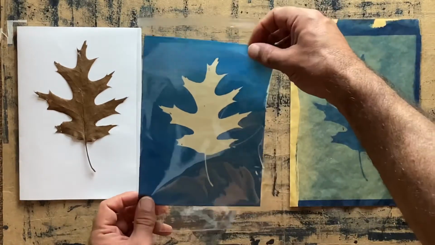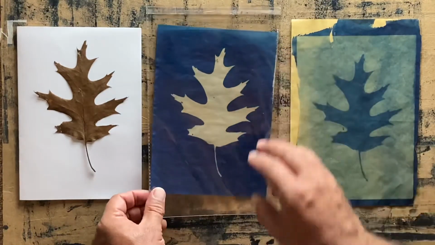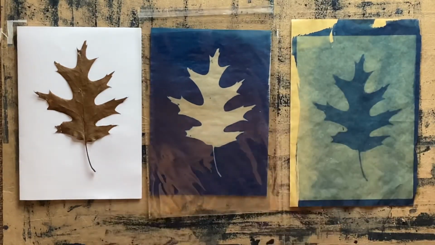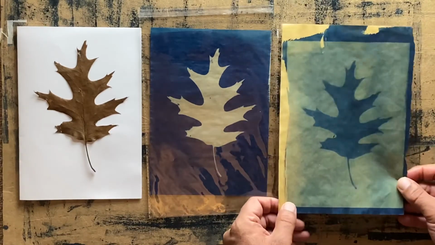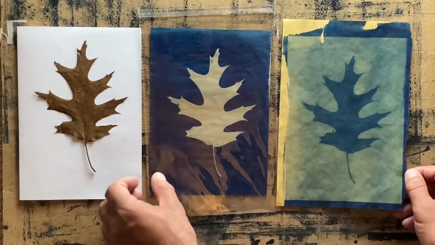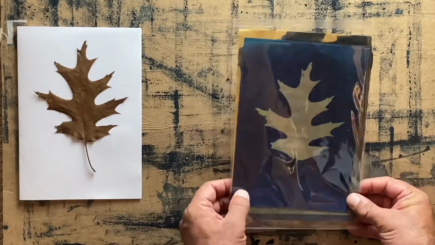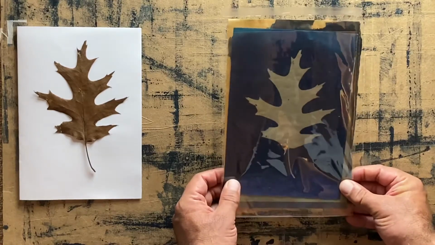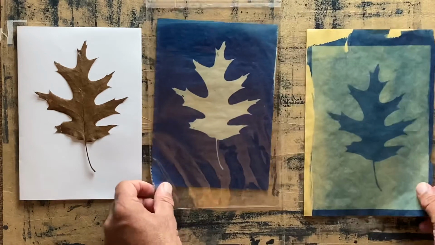I put it in the sleeve because the oil does come off and will go onto other paper, so it's to protect that. I then did the same thing with this piece of paper. I applied the emulsion. I then placed the negative on top of the paper and exposed it to sunlight and developed it in the same way.